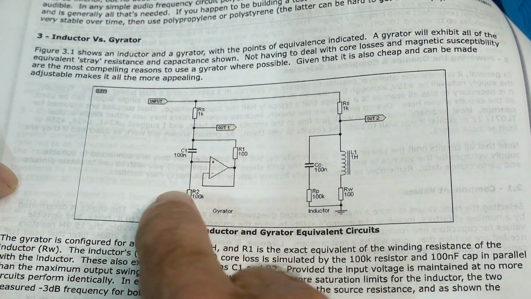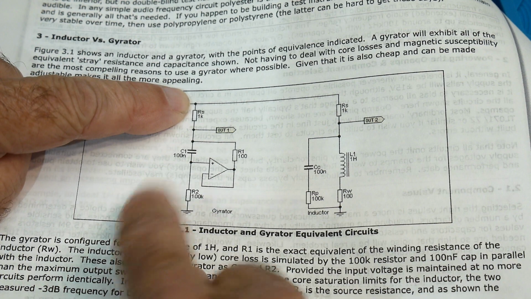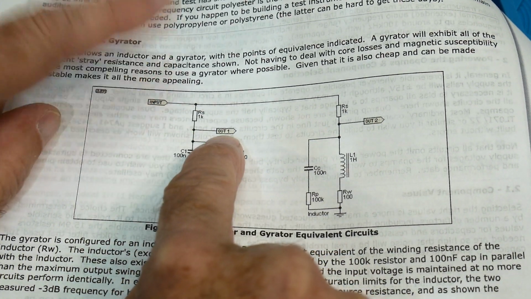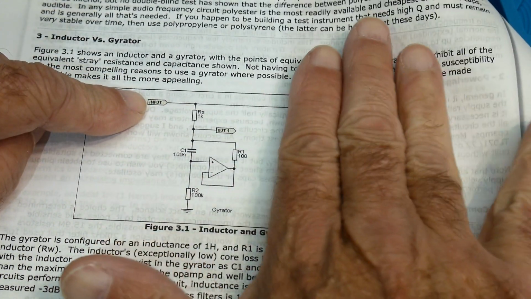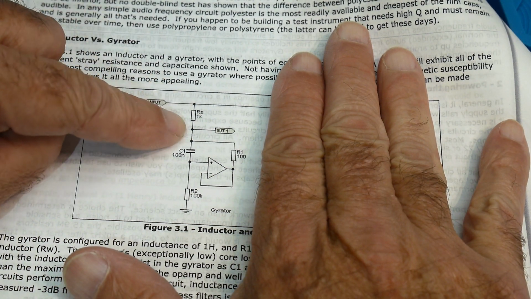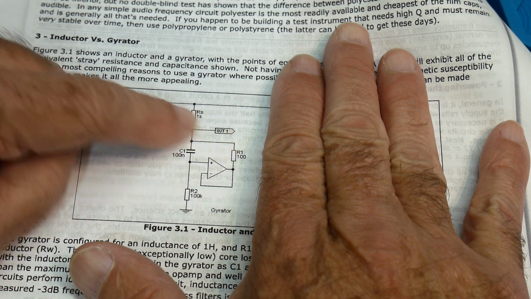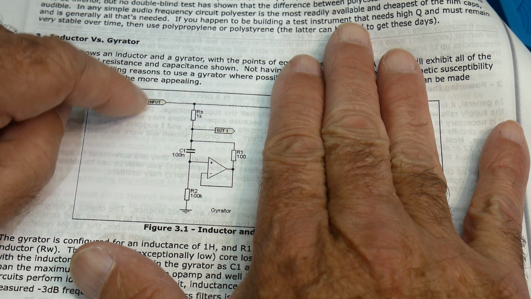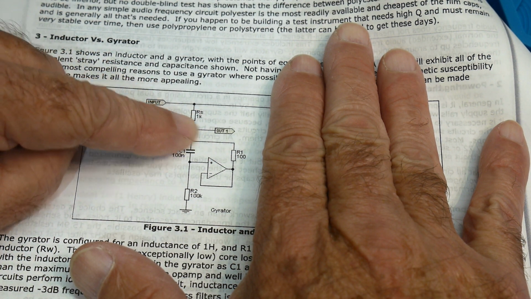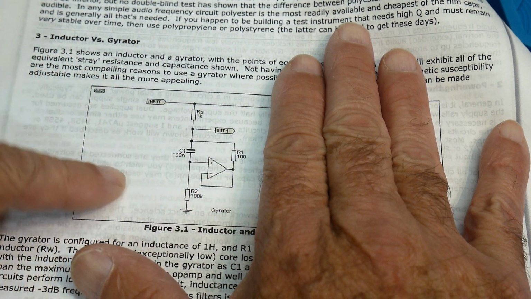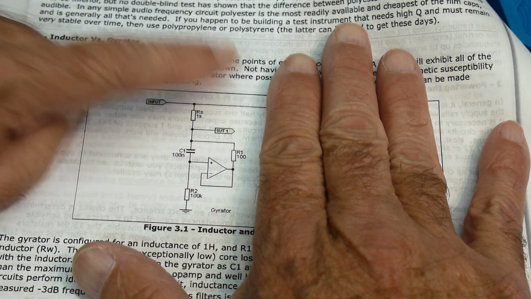Okay, so this is the first example here. The input is here and the output is here. It's very strange. The input, so ignore this over here, goes through a 1K resistor and then into the gyrator, and the output comes right out of the bottom end of this 1K resistor. So it comes through the 1K and then this thing kind of feeds back up and around, and then it comes out here, right?